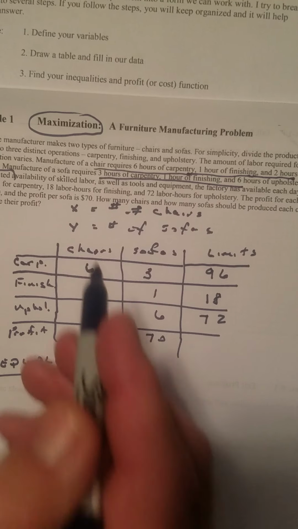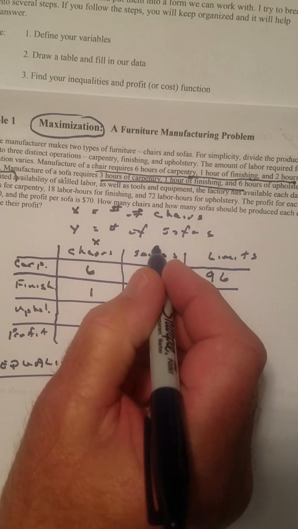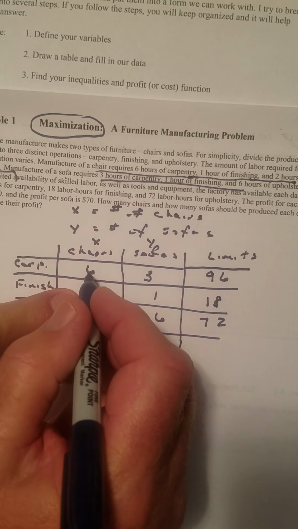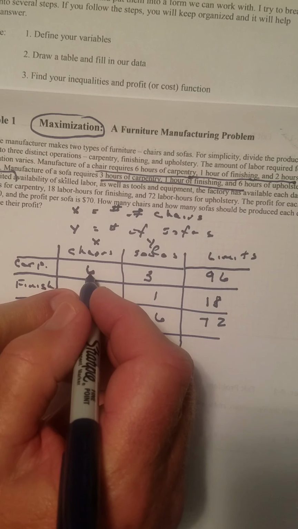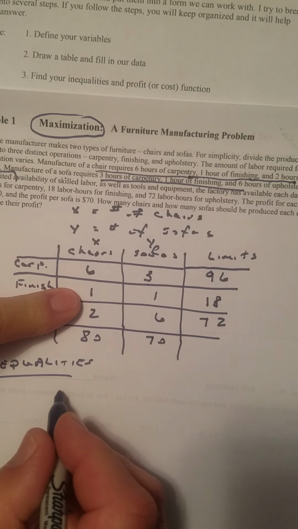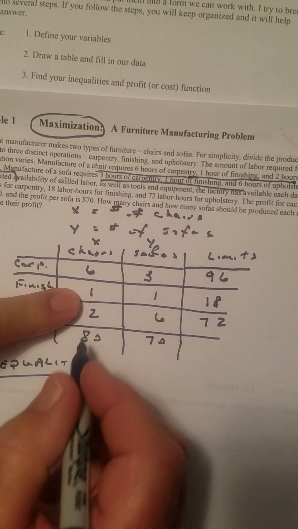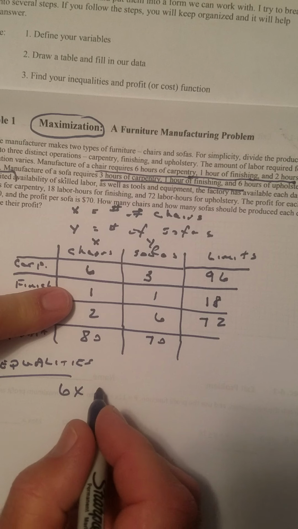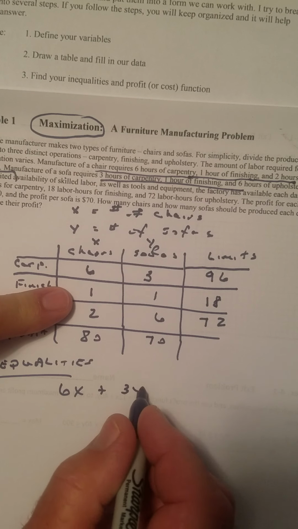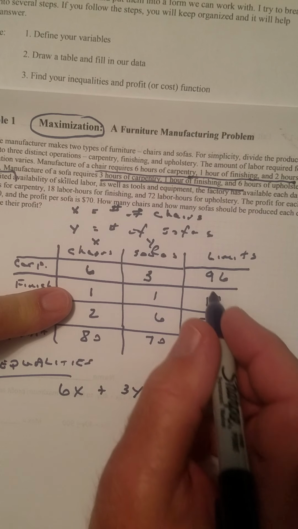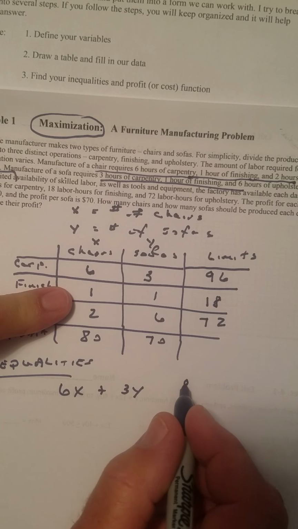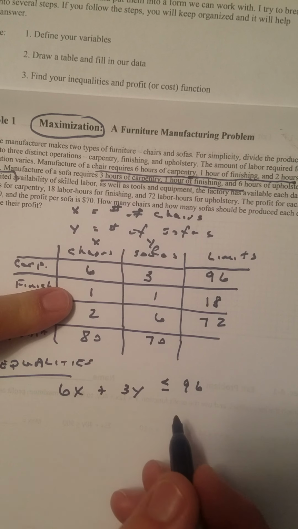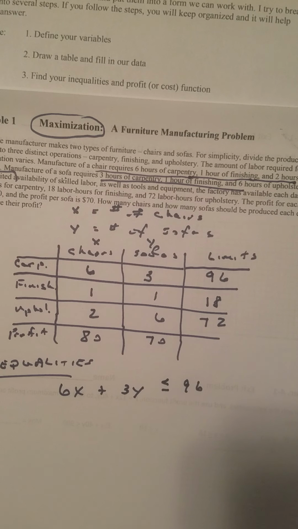We're going to produce, remember, X chairs and Y sofas. So if I'm going to produce X chairs, that means I have to put 6 hours in for each chair, so that's 6X. For carpentry, I'm going to add on 3Y for the sofas, and that has a limit of 96. That's going to be less than or equal to. I can't go over 96. I've only got 96 available.